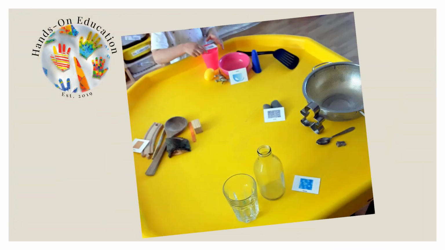For your hands-on activity, group objects together based on the material they are made from.